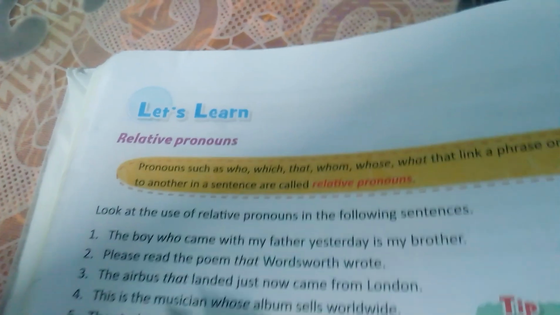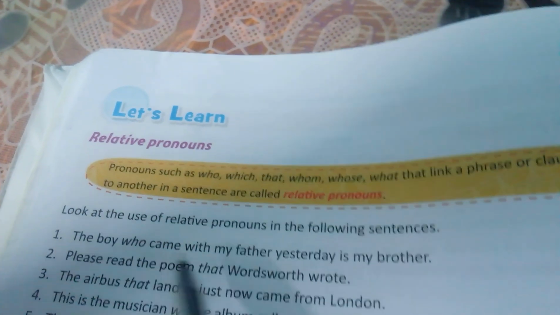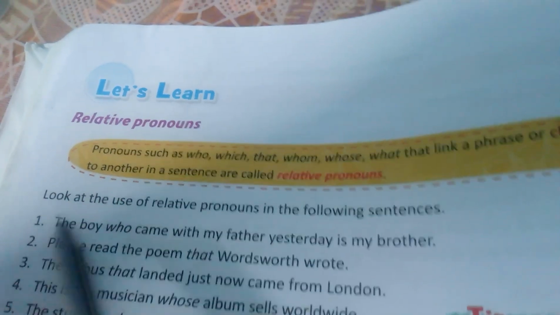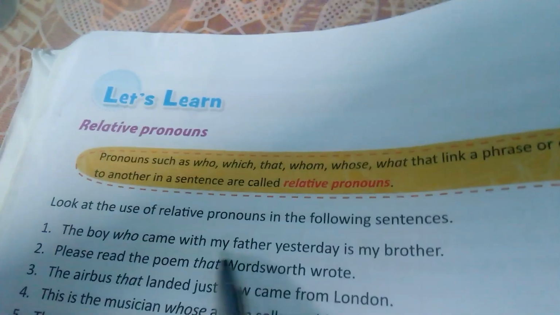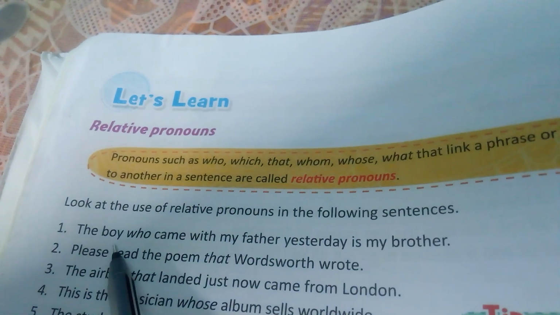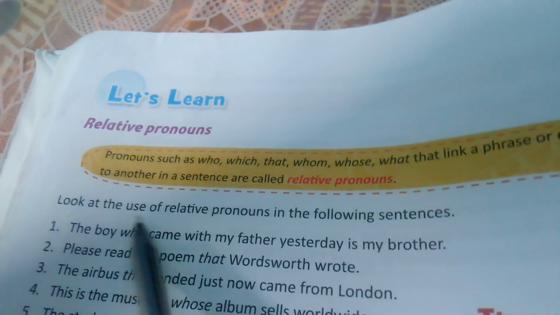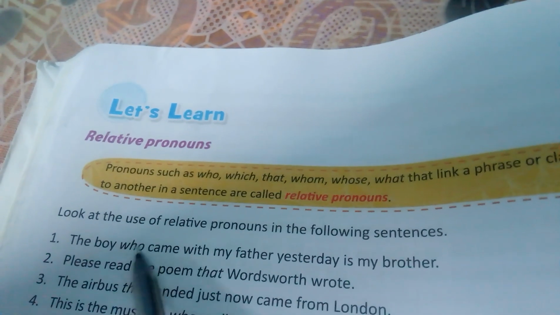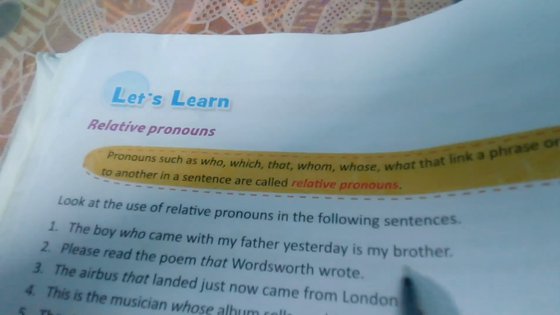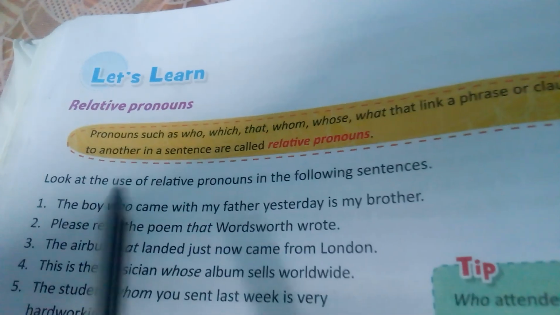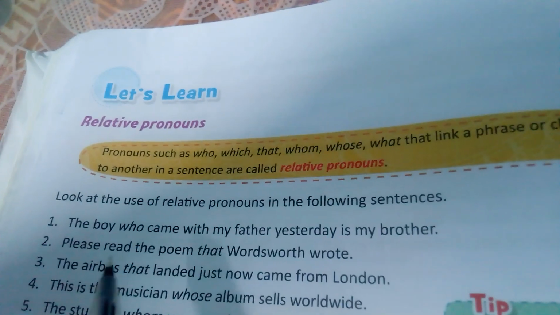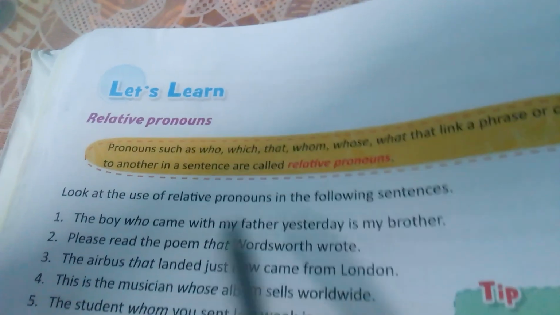Now when I come up here, I say the boy who came with my father yesterday is my brother. Now see here, the boy who. This word who, it shows us the relation between the boy and came with my father yesterday is my brother. So this word who, it is relating this part and this part of the sentence. So it is a relative pronoun.